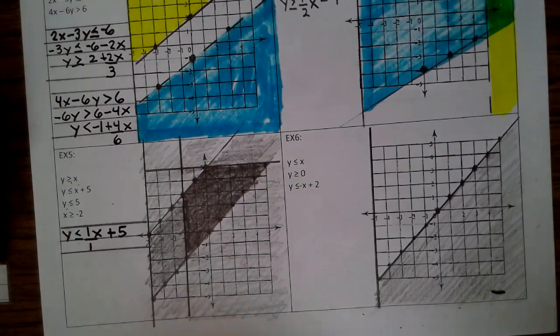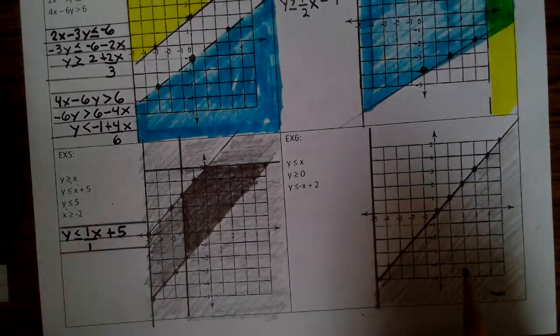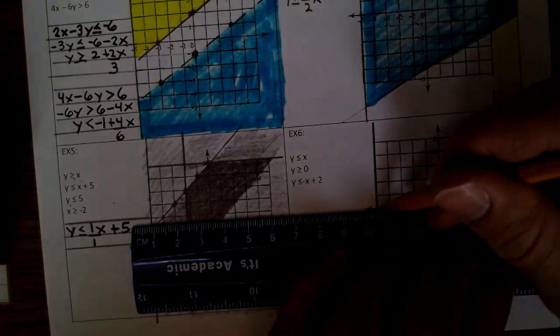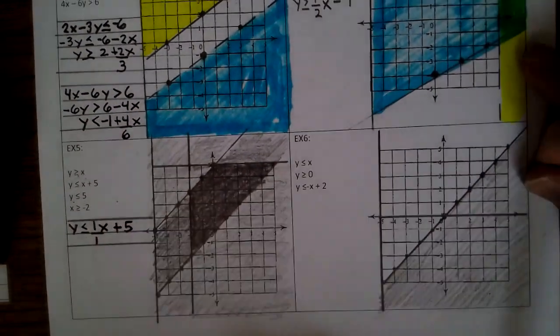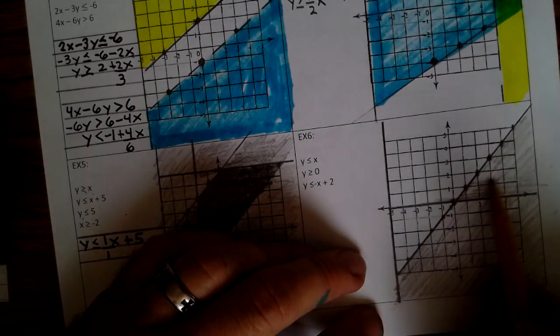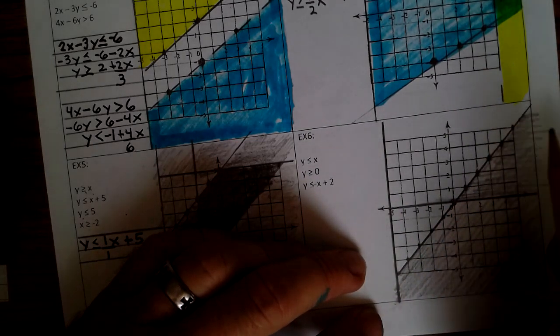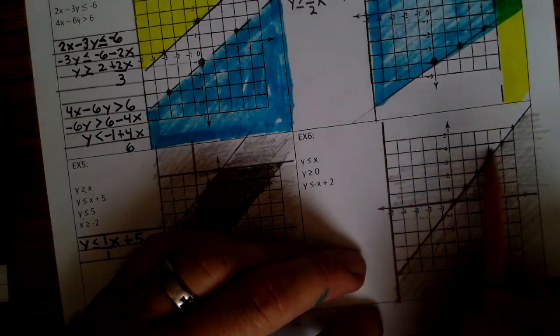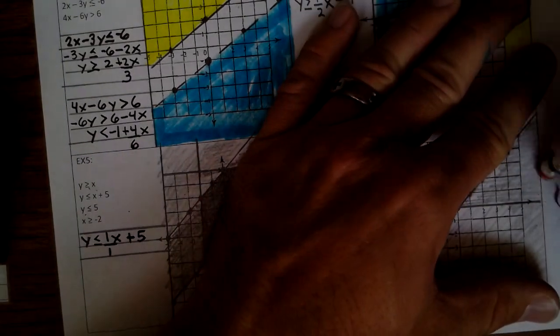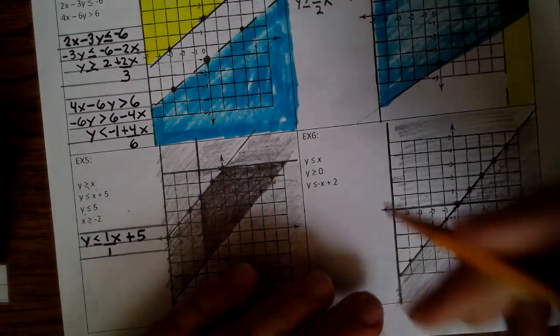Okay. Now, y is greater than or equal to 0. So that's a horizontal line at 0. So this region gets darker. Okay. This region is shaded, but it doesn't get darker because it didn't overlap anything.